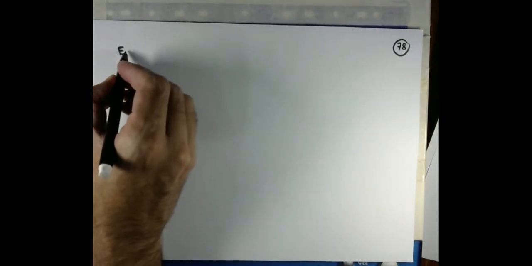So my first example now in this chapter.